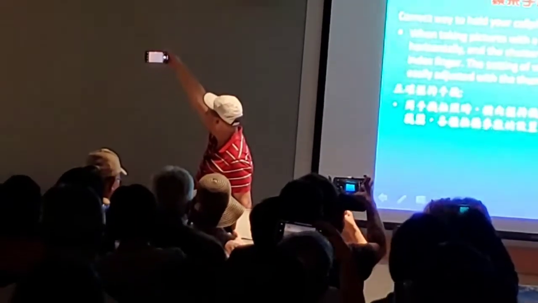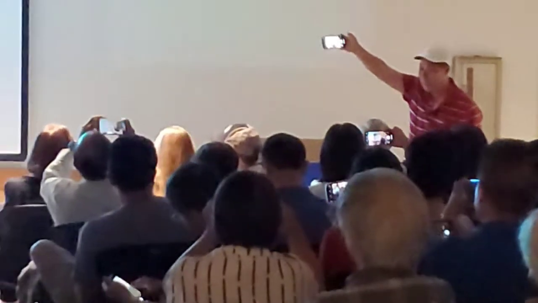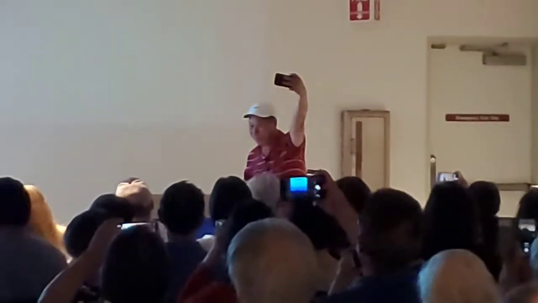Take a picture, use it. You don't need two hands, okay? One hand is enough. Like this. If I'm left-handed, put it there. Do it like this. See? So left hand, right hand, same thing. The picture is turned on your cell phone, so you won't see a difference.